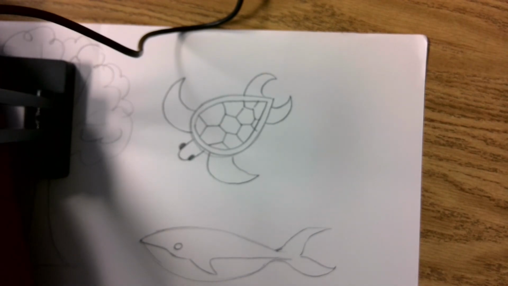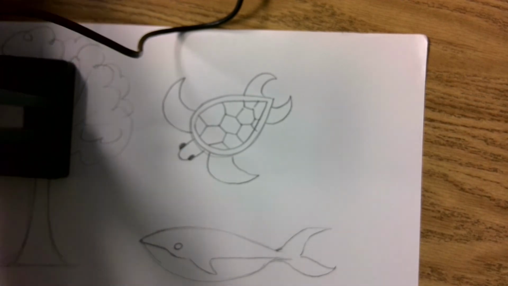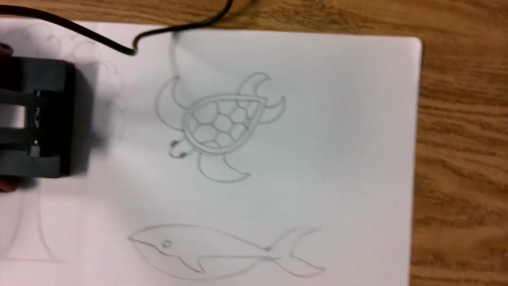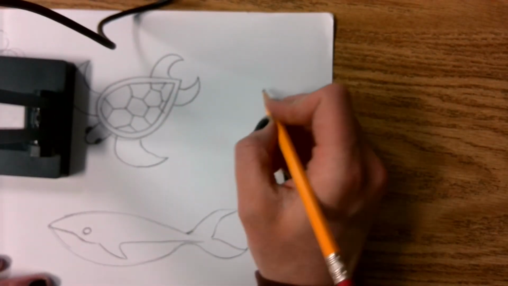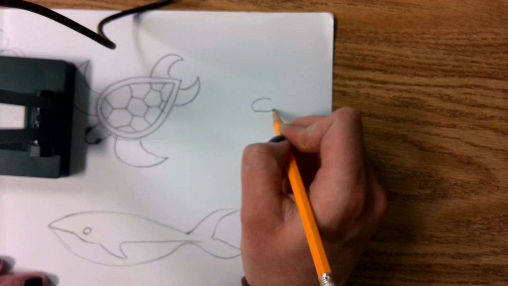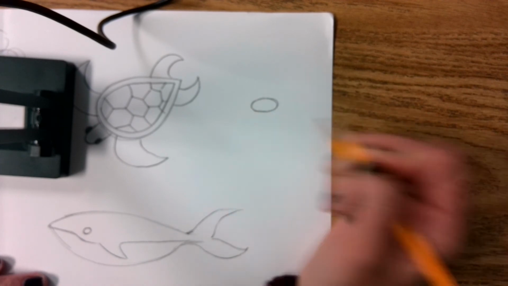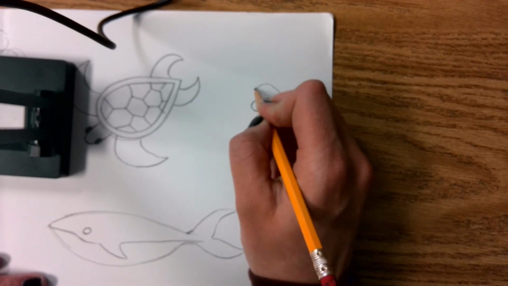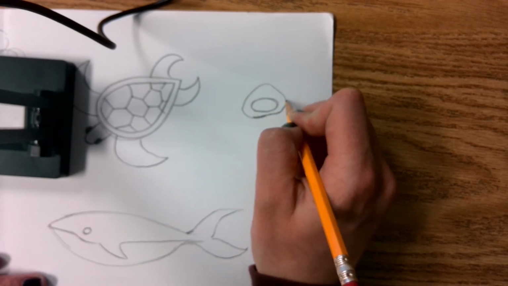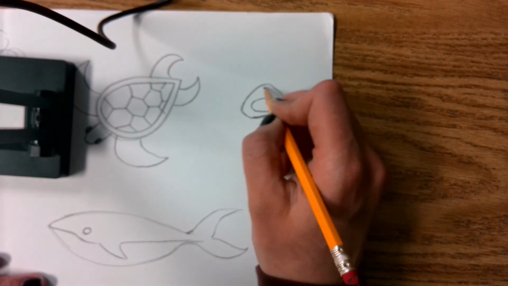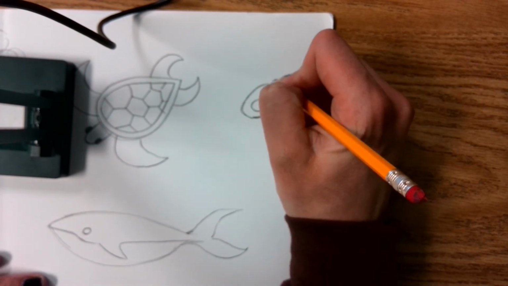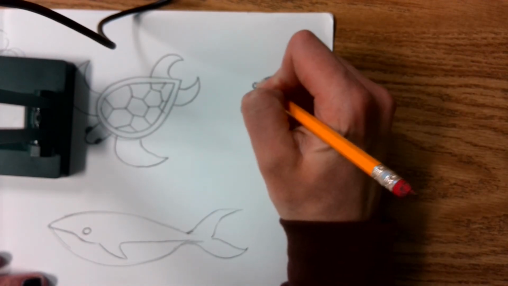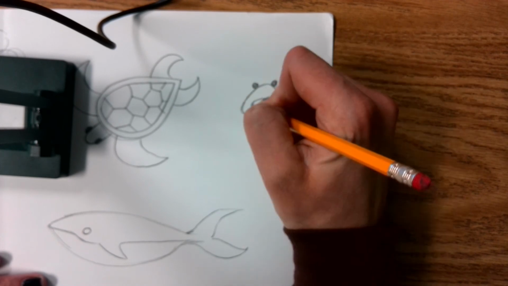You could draw any manner of fish, or you could draw maybe some polar bears. There's a really cute way I know how to draw a polar bear. All you do is you start with a circle, and that's his nose or her nose, and then you draw a circle around that. So here's the nose and here's the snout, and then you'll draw eyes right here and here. Color those in. You can color the nose in.